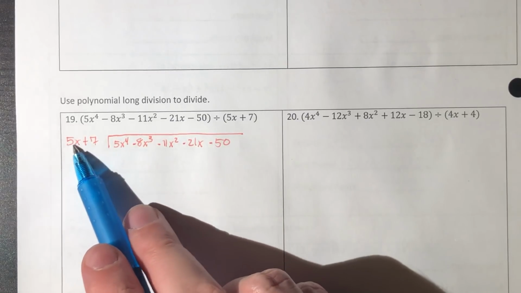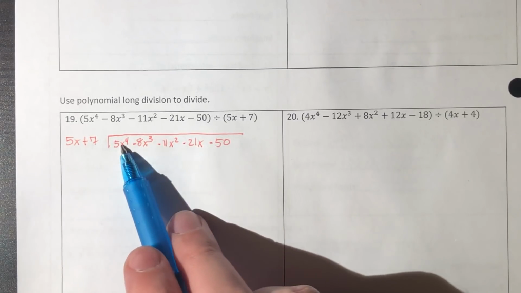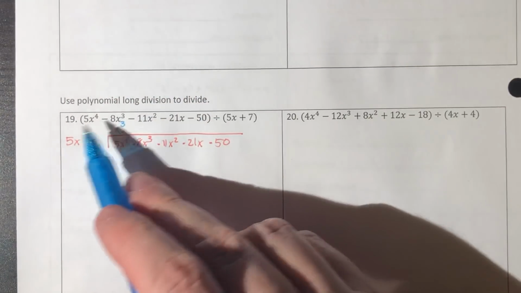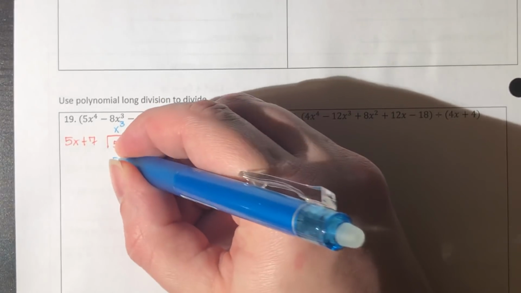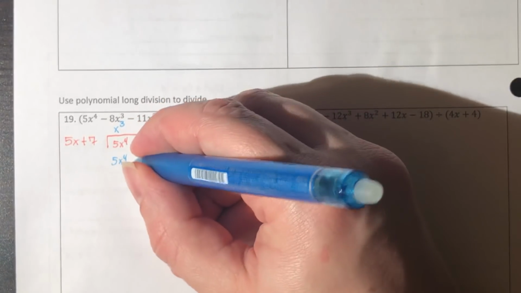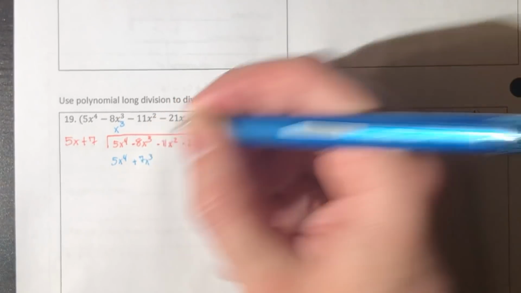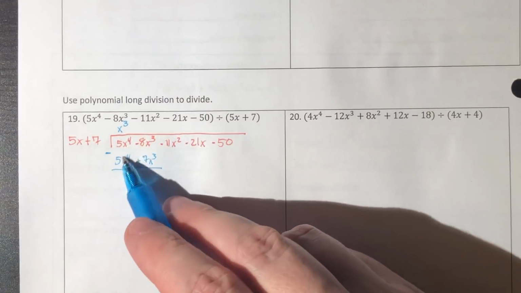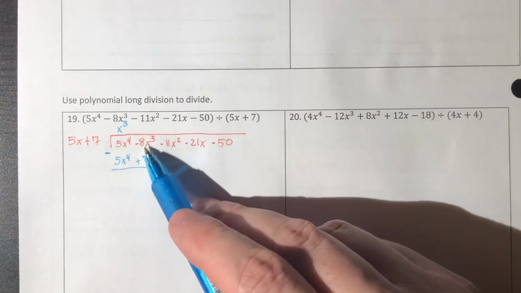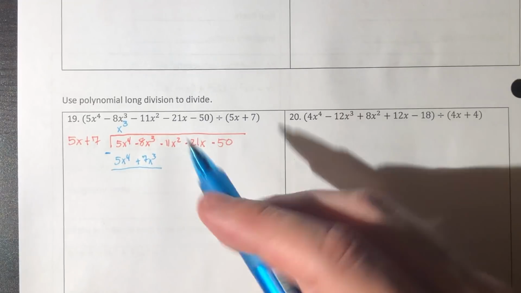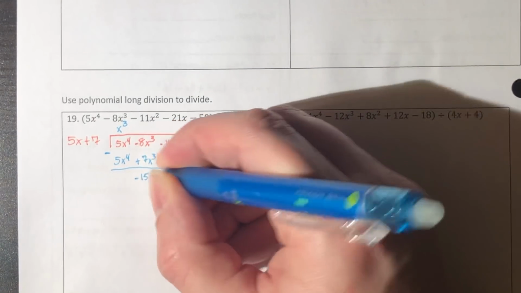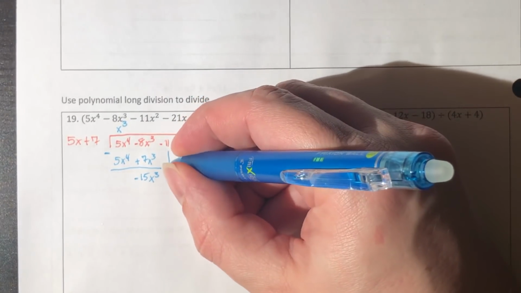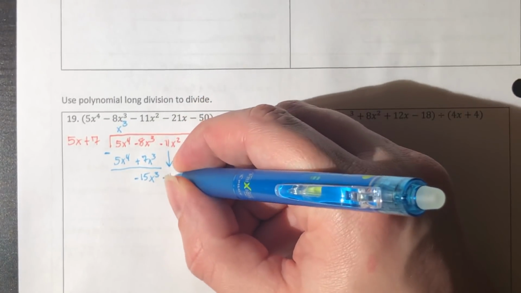What do I need to multiply 5x by so that it equals 5x to the power of 4? That's going to be x cubed. But then you multiply that by both of those. So that is 5x to the power 4 plus 7x cubed. And then you subtract. So 5 minus 5, those are gone. Negative 8 minus 7 gives me negative 15x cubed. And then I drop my next term that I'll be dealing with.